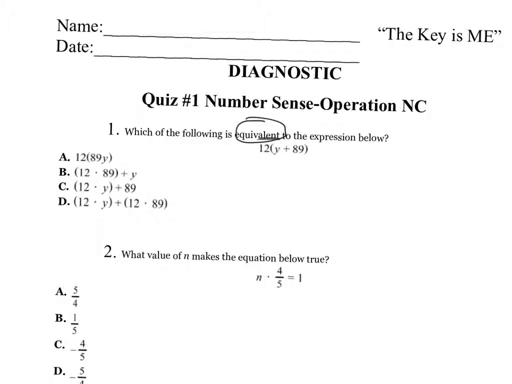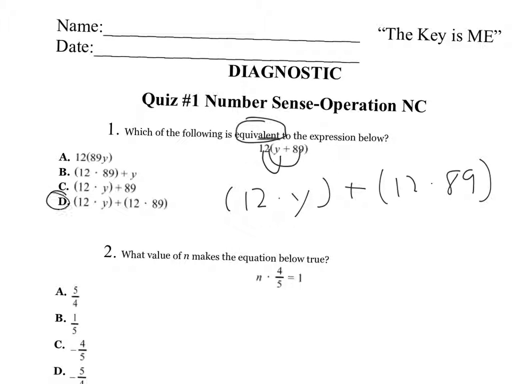So when I do that, I'm going to distribute the 12. We all know what it means to distribute. It means to multiply both out. So I'm going to take 12 times y. So now I have 12 times y plus distribute the 12 to the 89 and have 12 times 89. Now because I'm not solving for the equation, I can leave it like this. So now I have parenthesis 12 times y plus parentheses 12 times 89. That would be equivalent to 12 parentheses y plus 89. So I know my answer is going to be D.